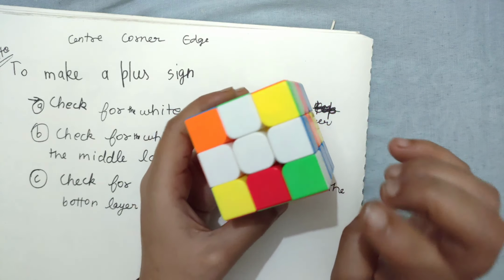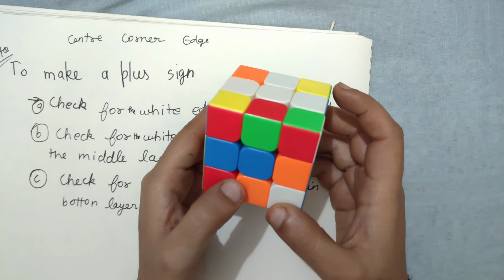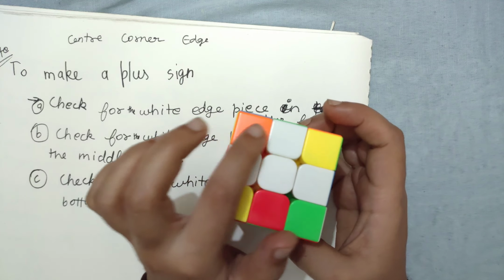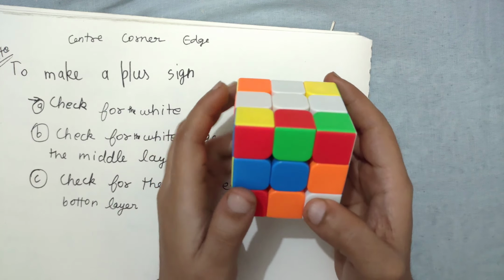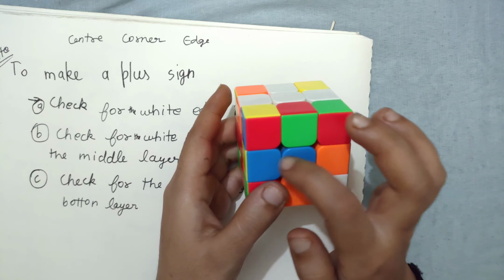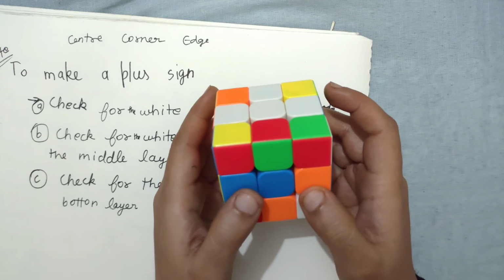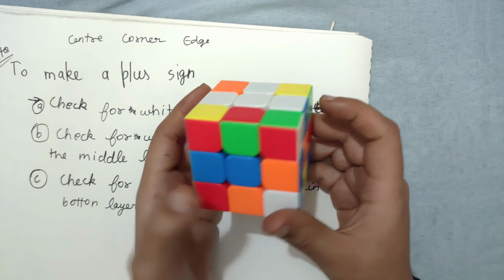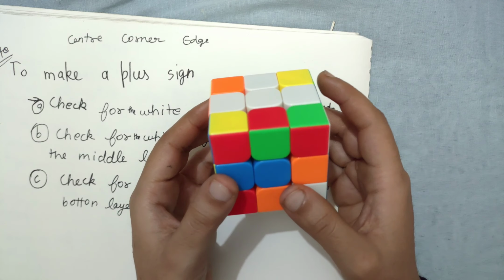Okay, they are perfectly aligned, I don't want to touch them. Other than these, I don't have any which I want to align. Then I'll start looking for white edge pieces in the middle layer. Okay, it is not a white edge piece. No worries.